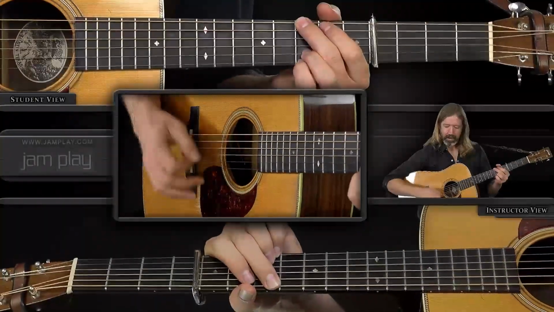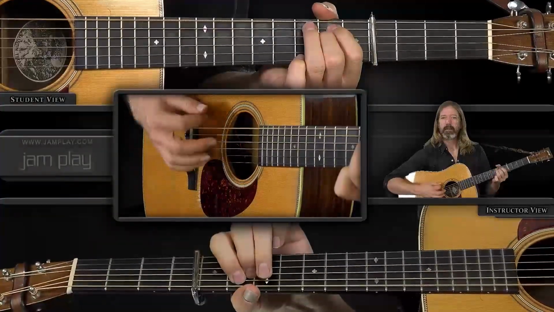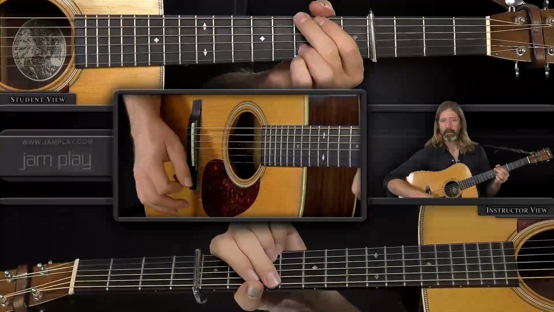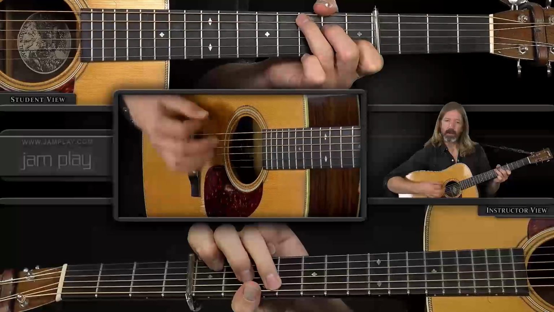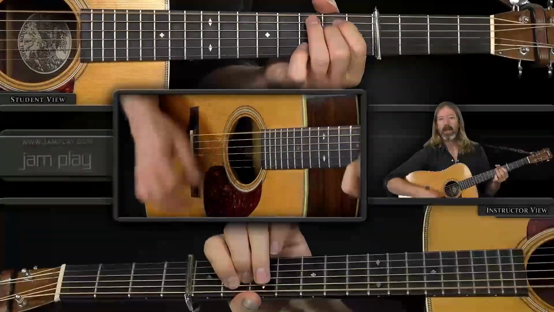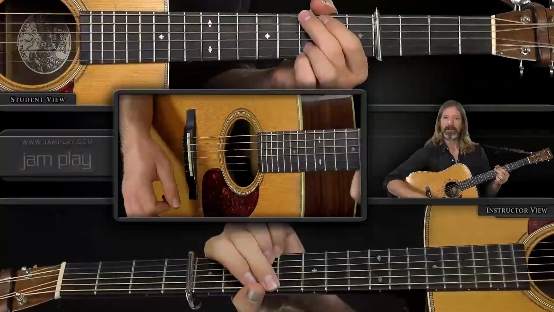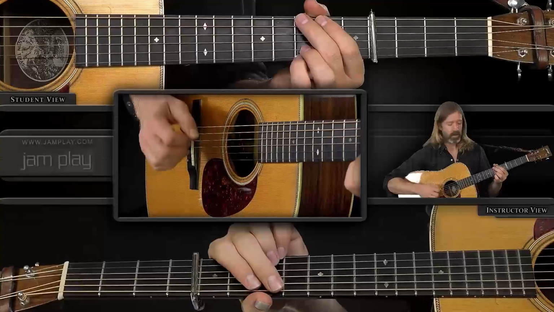A couple of variations. The first one goes like this. Starts out the same, and all we're doing is on the fourth beat doing a down, up, down, up. So 1, 2, 3, and 4, and a 1, and a 2, and a 3, and 4, and a 1, 2, 3, 4, and a 1, and a 2, and 4. Let's try that at the medium tempo. 1, 2, ready, and go.